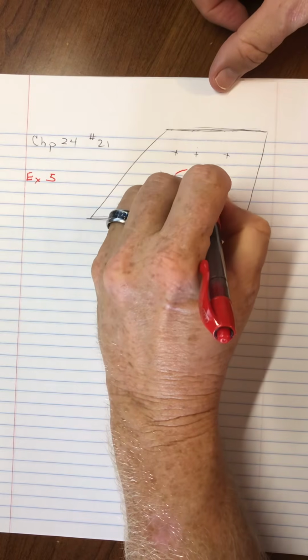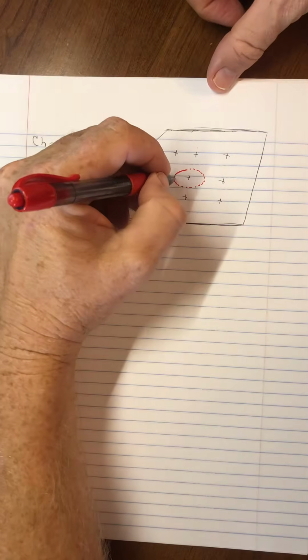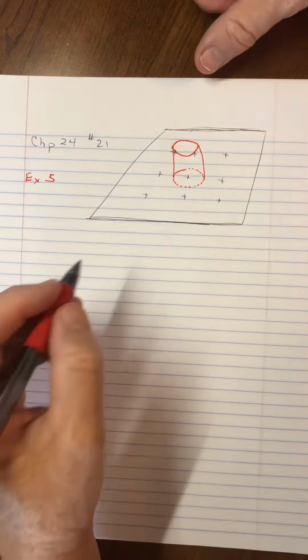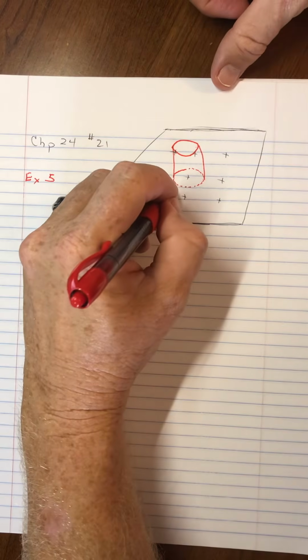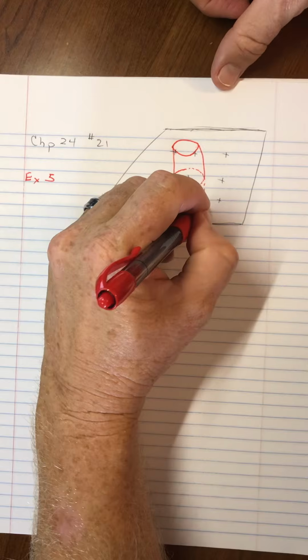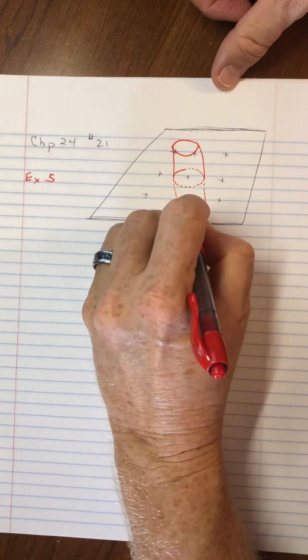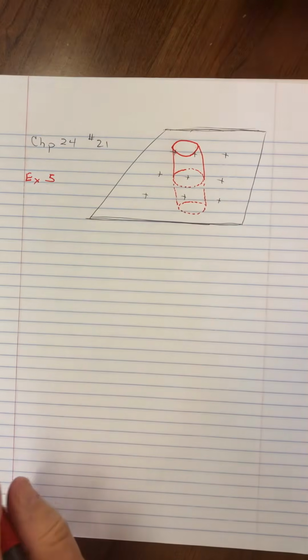So maybe I'll make a dotted line, and the cylinder will go up a little bit, and this will be the top of the cylinder. And then the other half of the cylinder will go down, and so let me draw the bottom part of the cylinder.